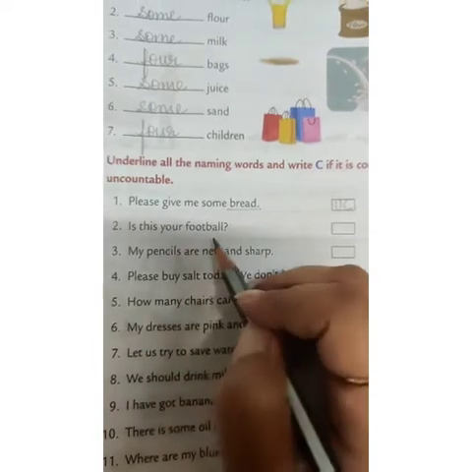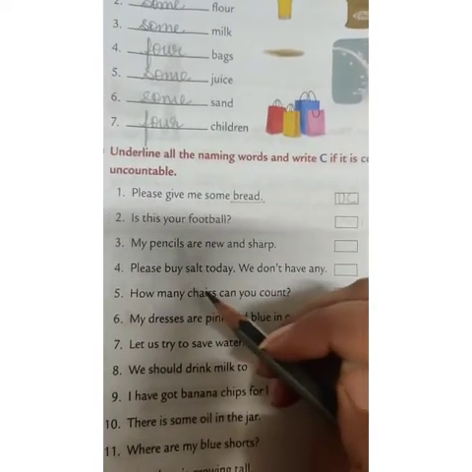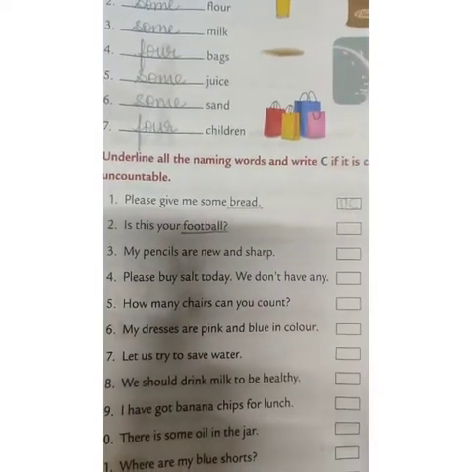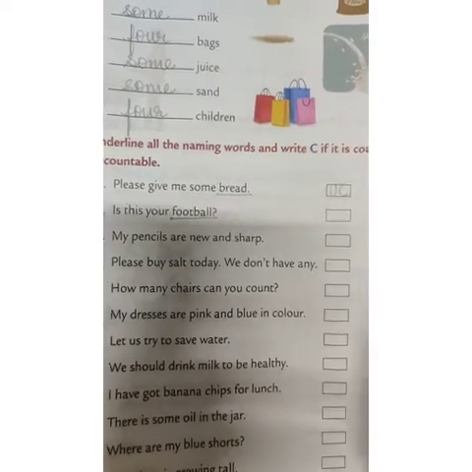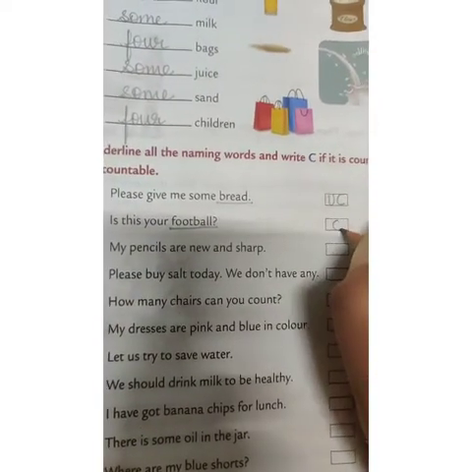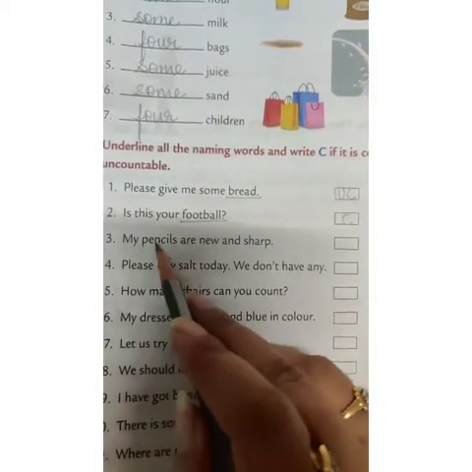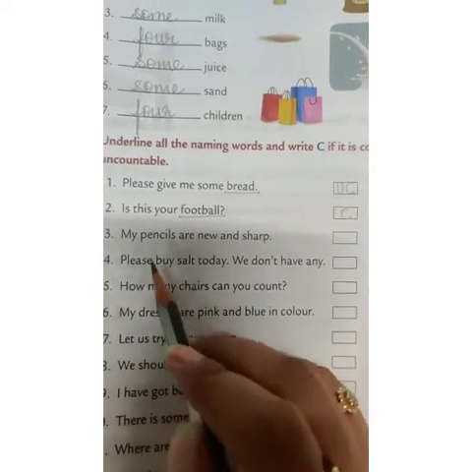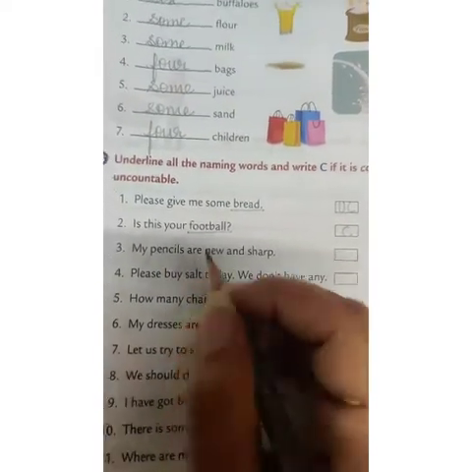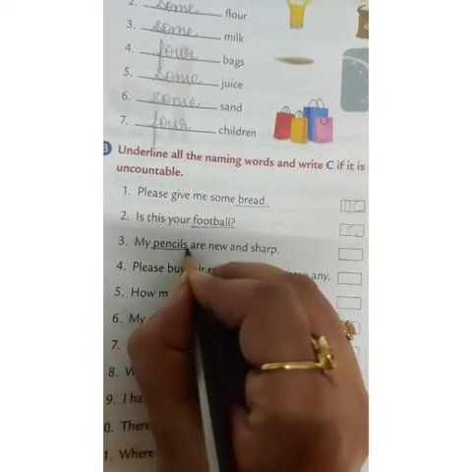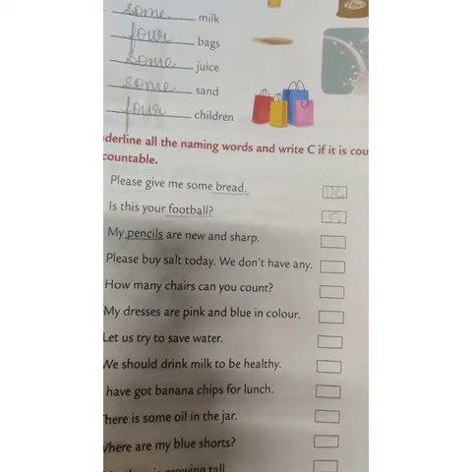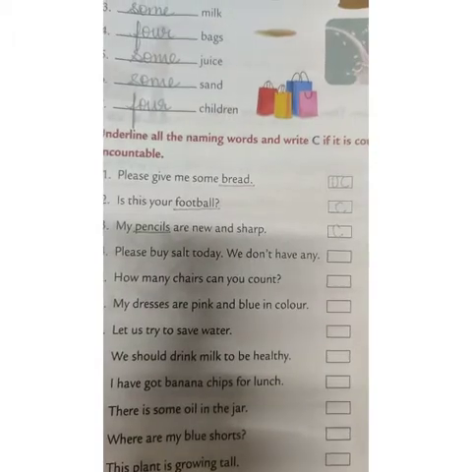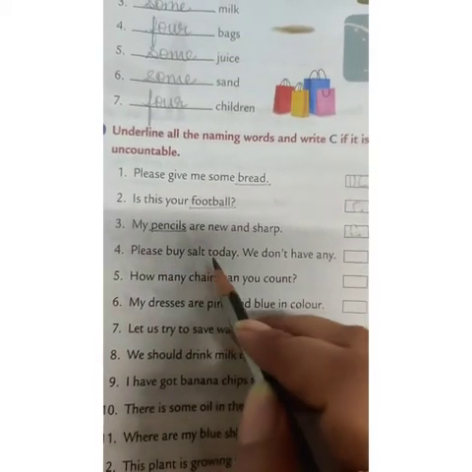Next, is this your football? So, which is the naming word here? Football. Now, can you count the number of footballs? Yes, we can count it. So, write C. Next, my pencils are new and sharp. See, children, can you count pencils? Of course, we can count. So, pencil is a naming word. And can we count pencil? Yes. So, you write C in front.